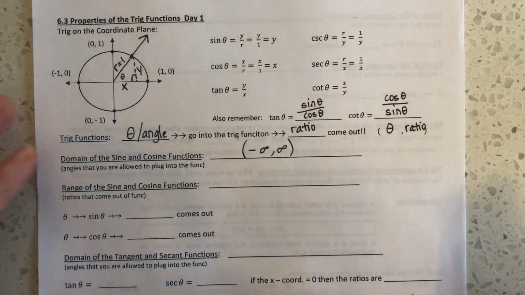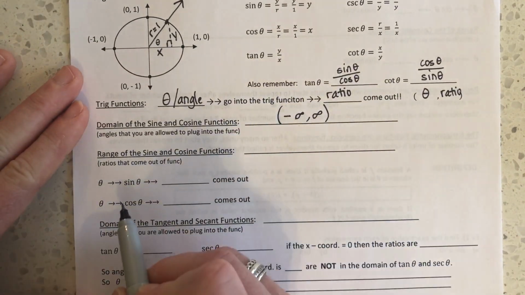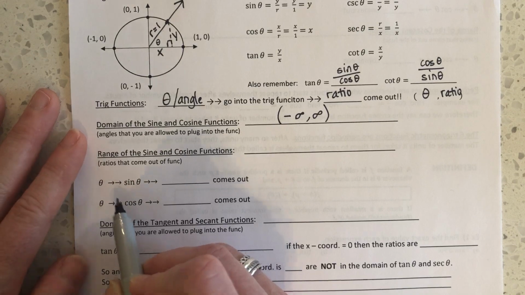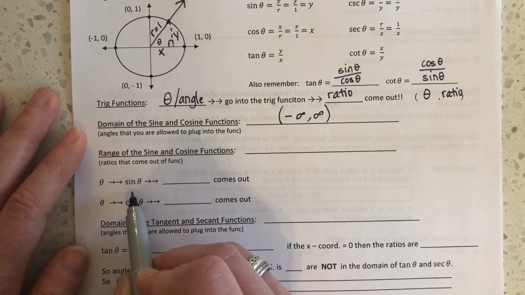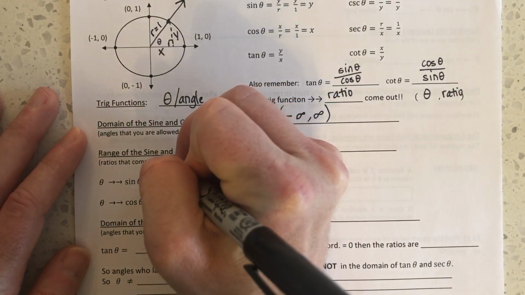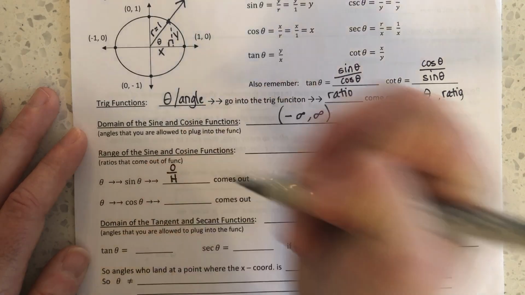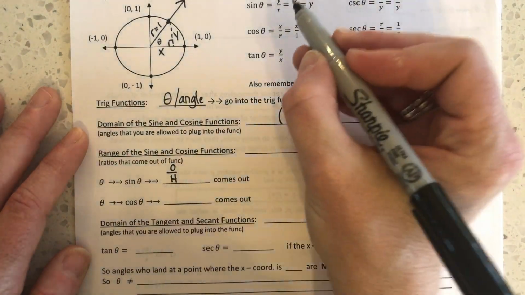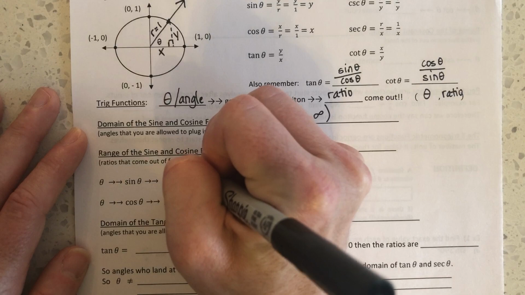But again, why is that? If you look here, think about how each of these trig functions work. An angle goes into the sine function, and a ratio of O over H used to come out, but now a ratio of Y over R comes out.